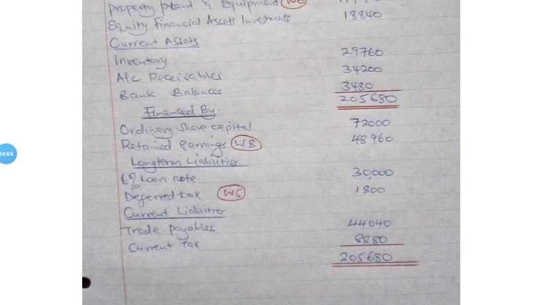You may not notice that this question requires to be solved on a published form. One of the characteristics of this question is that the examiner is telling you to prepare the statement of comprehensive income, the statement of financial position, and the statement of changes in equity.